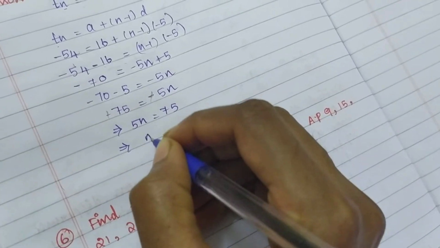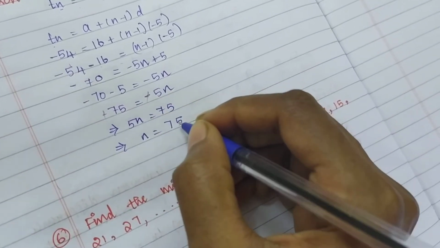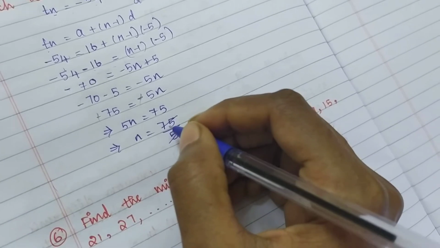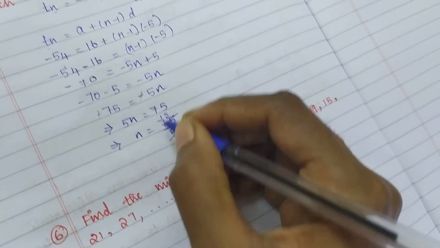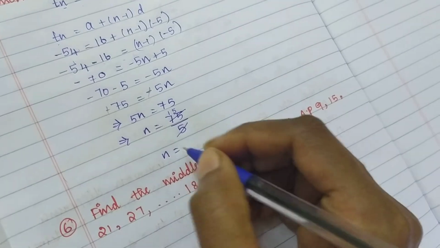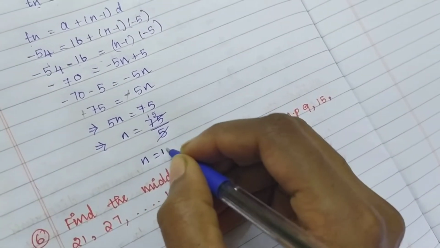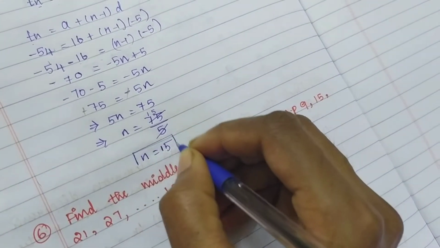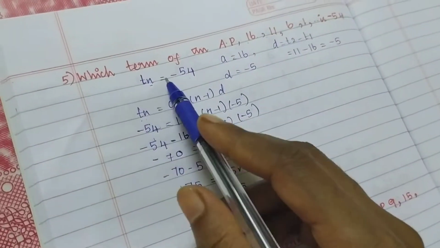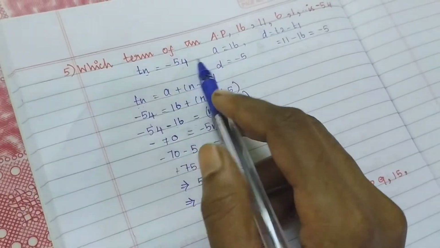That implies n equal to, this multiplication moving to the other place becomes division. So cancelling this, 5 times 15. So what's the n value? n is equal to 15. So which term is it? The 15th term is minus 54.